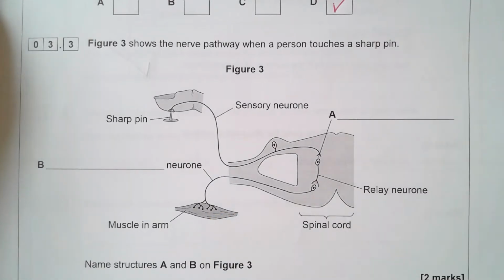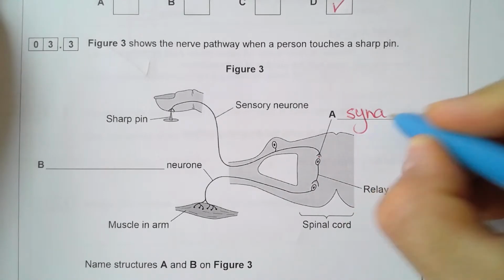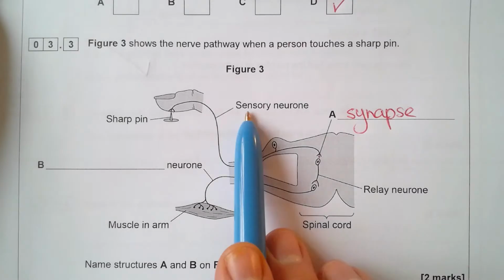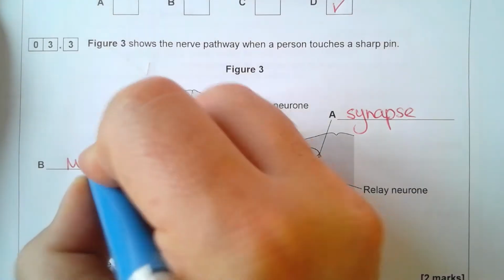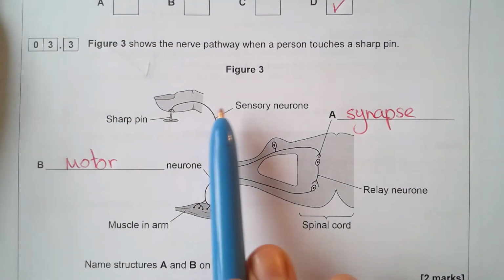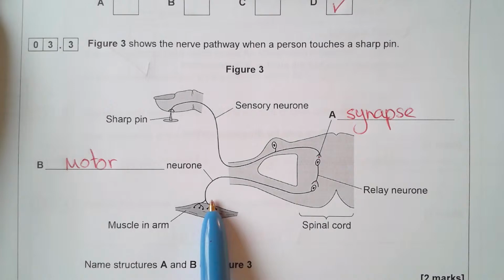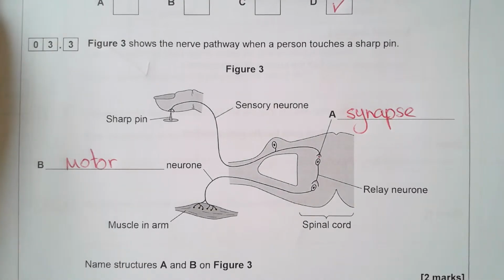Now this one over here, A, that's got to be a synapse, which is, again, as we said, a gap between two neurons. B, well, we've already got sensory, we've already got relay, so B must be a motor neuron. So you go sensory neuron, relay neuron, motor neuron, effector, which carries out the response. If it's a muscle, the response will be to contract. The other type of effector you can have is a gland which will release a hormone.